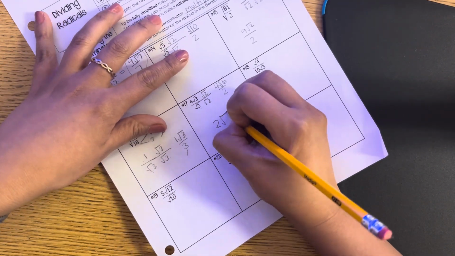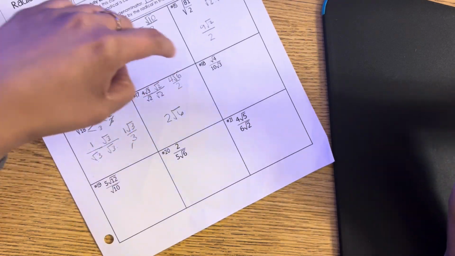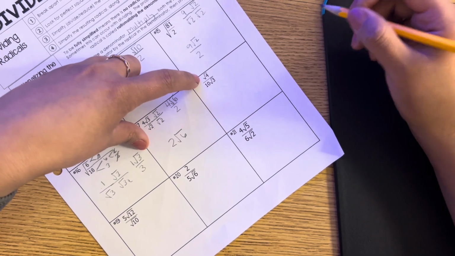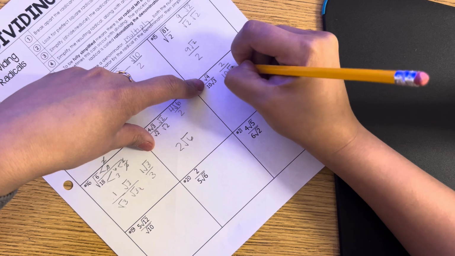So my final answer is 2 with the remainder of 6. So a lot of simplifying here. But let's look at number 18. Again, nothing I can do besides the square root of 4 is a perfect square. So that means it's just 2 over 10 with the remainder of 3.